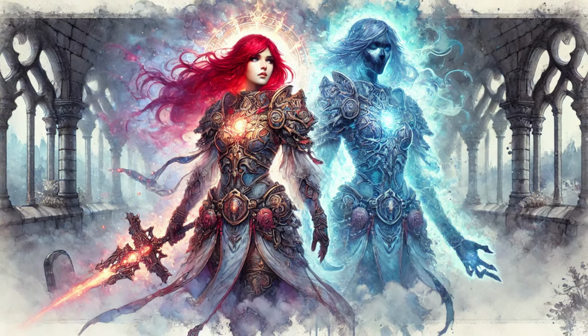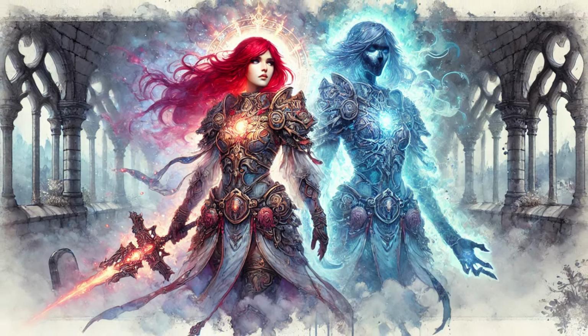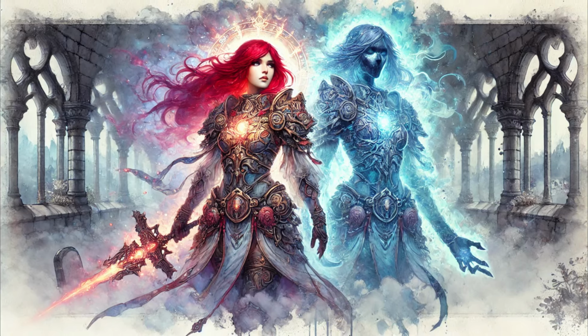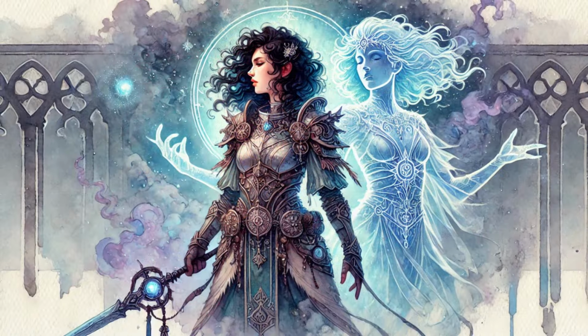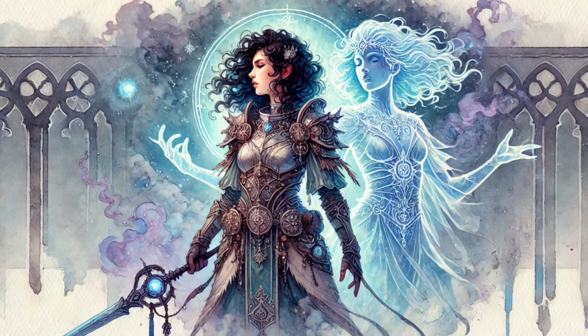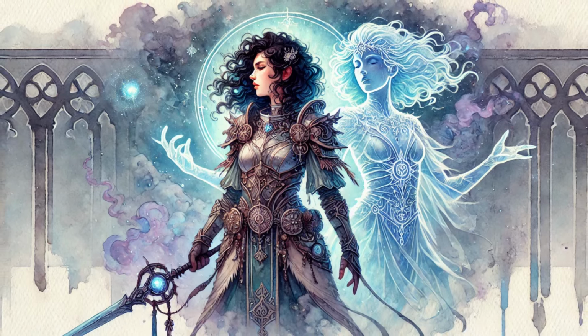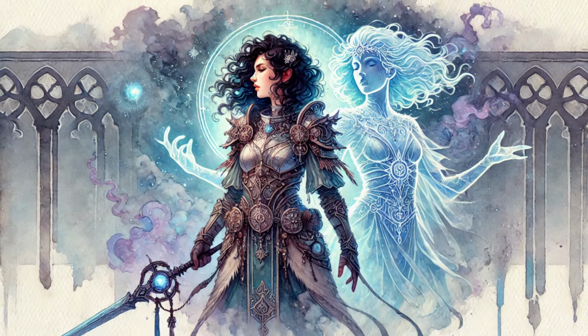That struggle, that internal conflict, is where the real role-playing magic happens. It's in those moments that your character truly comes alive. And their alignment becomes more than just a label. It becomes a reflection of their growth, their struggles, and the choices they make in the face of adversity.